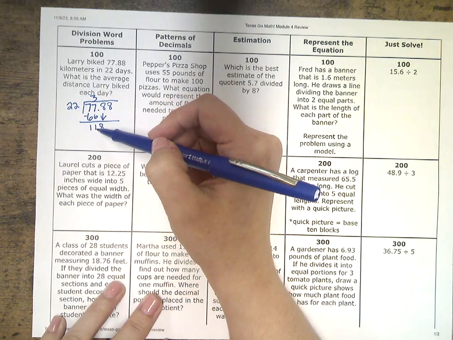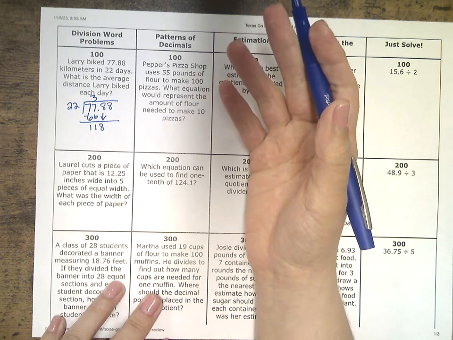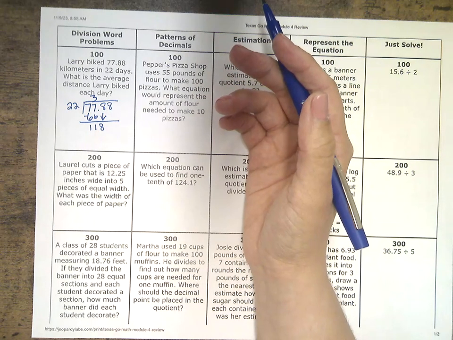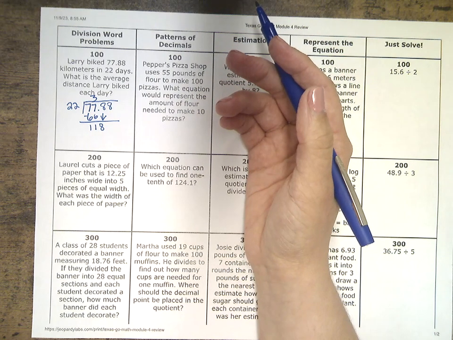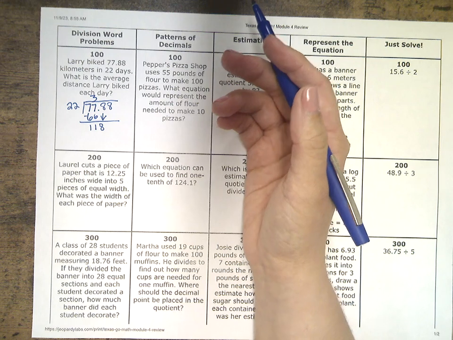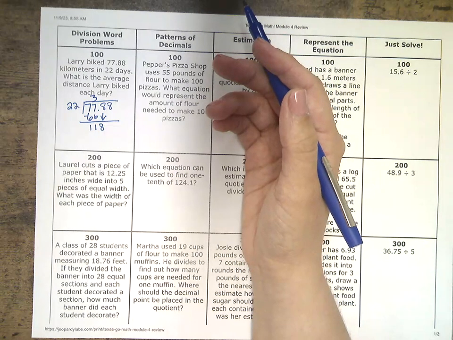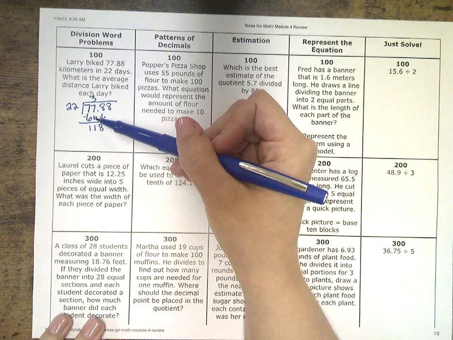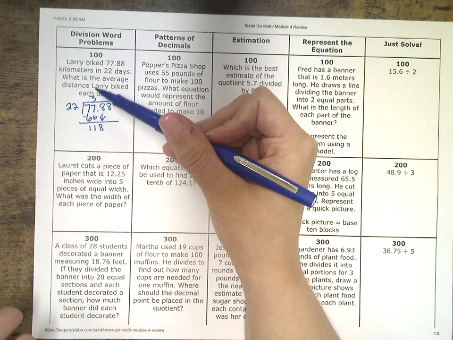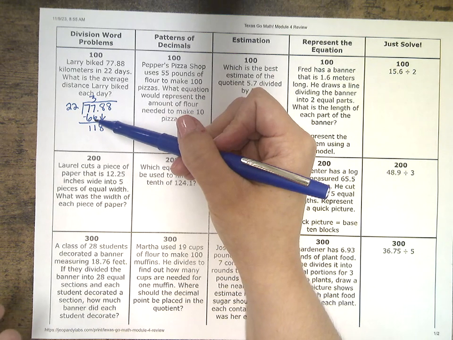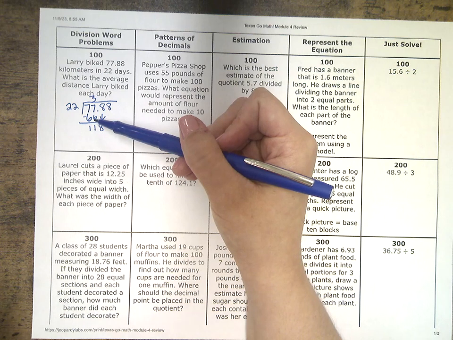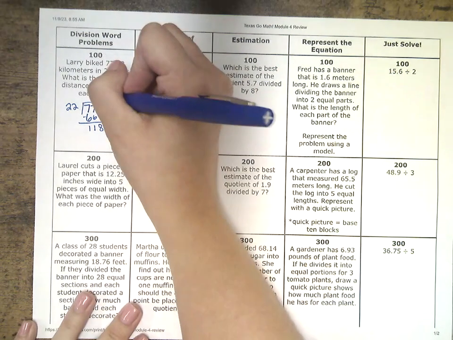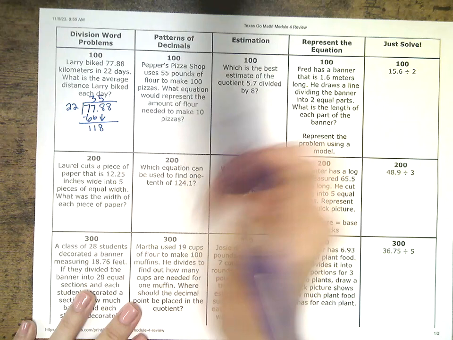Okay, so now I have to divide 22 into 118. So I know that it's going to be a little bit higher than 3, right? Because I know that 22 times 3 is only 66. So at least maybe, I would say probably at least a 5. So I'm going to do 22 times 5.